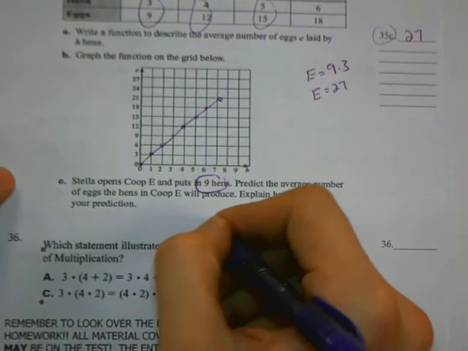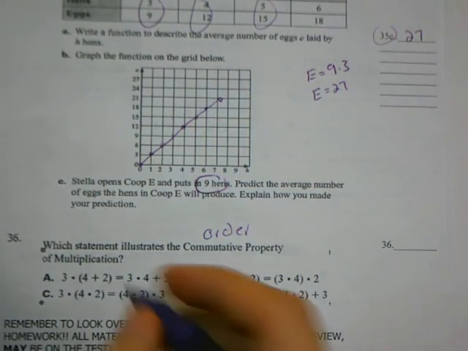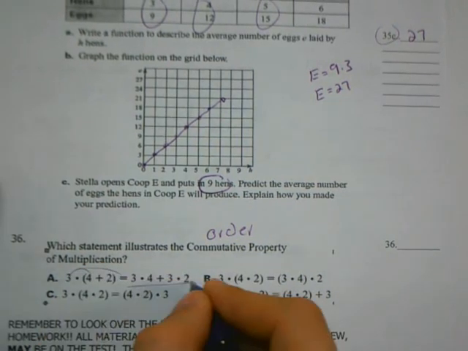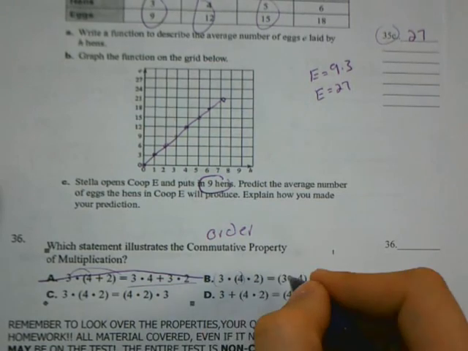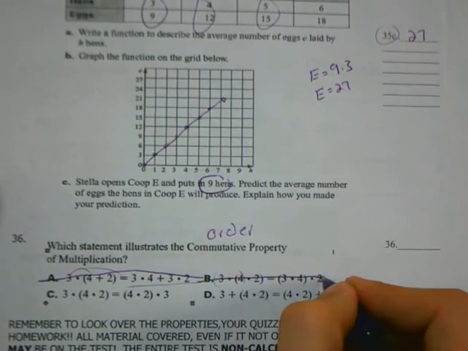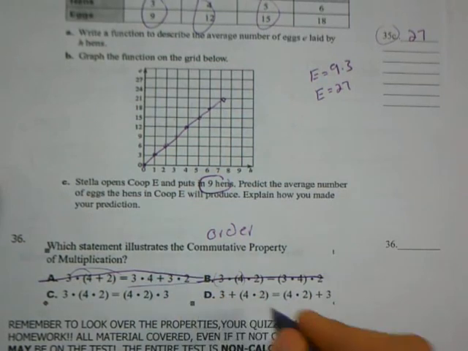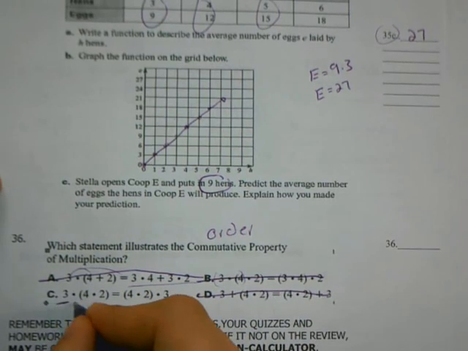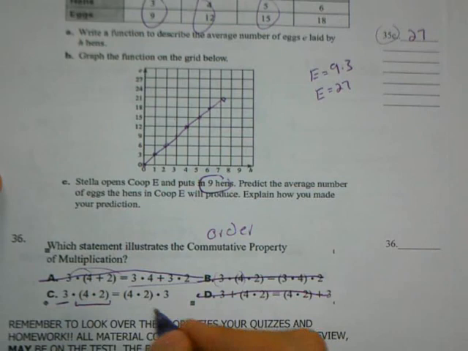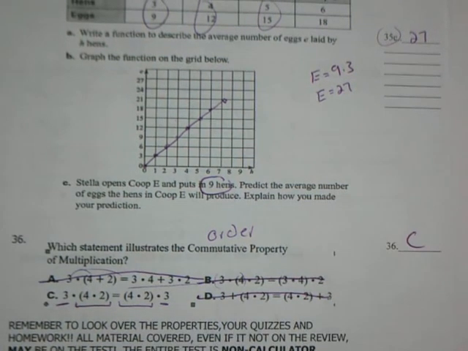Last problem, commutative property. This is order. The order is going to change. If we look at A, this is the distributive property, so it's not A. If we look at B, the grouping changes. This would be the associative property. It's not going to be B. If we look at D, you're changing the order of addition. We want the commutative property of multiplication, so it's not going to be D. When you look at C, you'll notice this one is 3, and then we have 4 times 2. This one is 4 times 2, followed by the 3. So C will give you the best one.